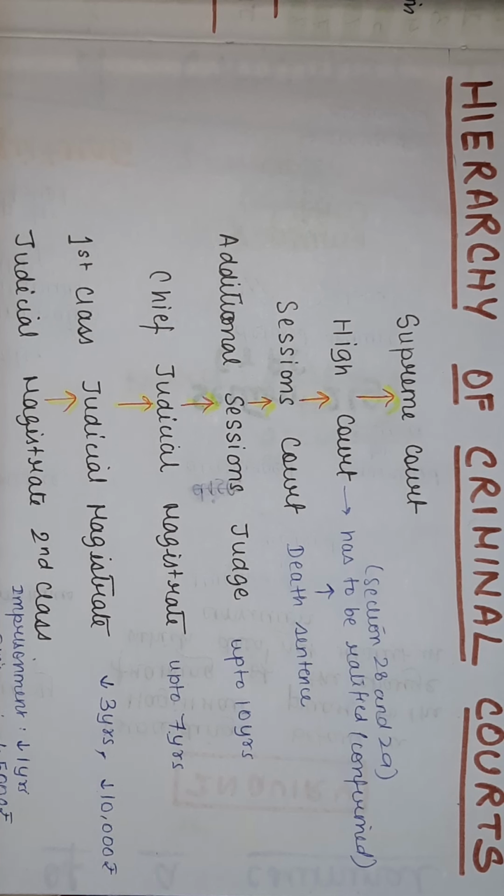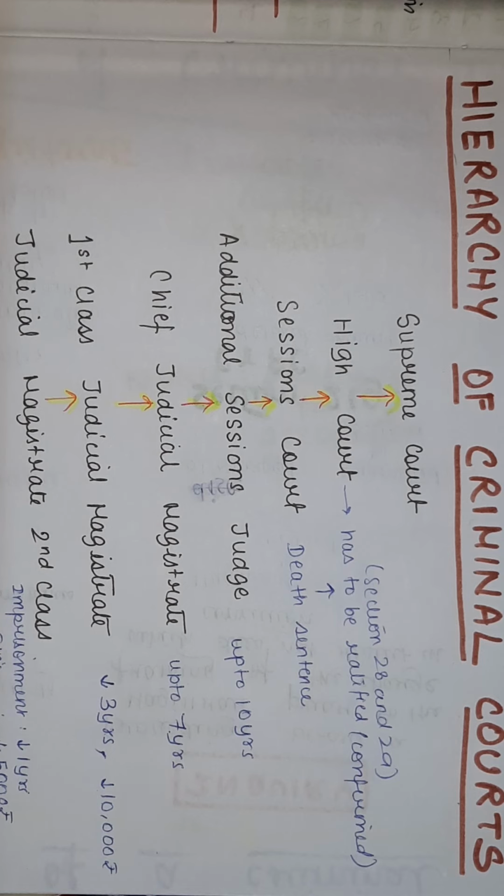Let's look at the hierarchy of criminal courts. At the apex, as I already mentioned in my previous video, and as you all know, we have the Supreme Court, the final authority in deciding legal matters. Below the Supreme Court, we have the High Court. Below the High Court, we have the Sessions Court. Below it, the Additional Sessions Judge, the Chief Judicial Magistrate, First Class Judicial Magistrate, and finally, Judicial Magistrate Second Class.